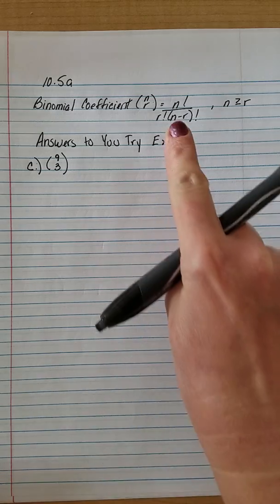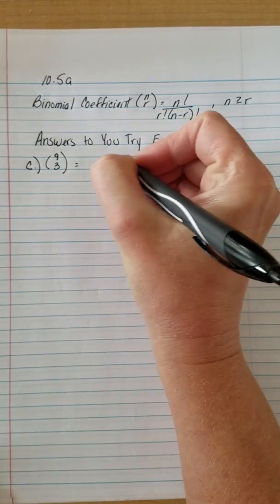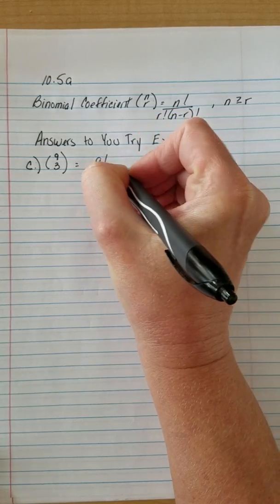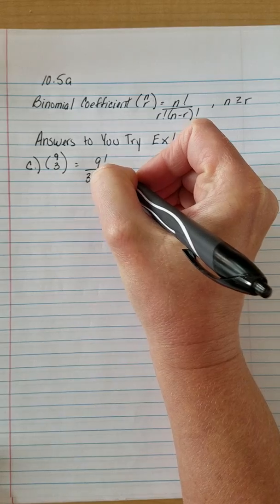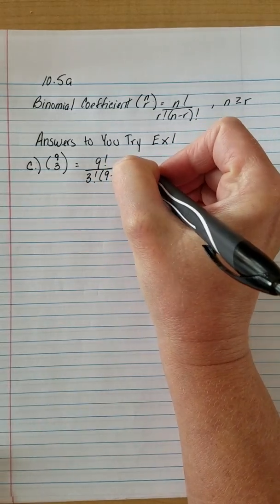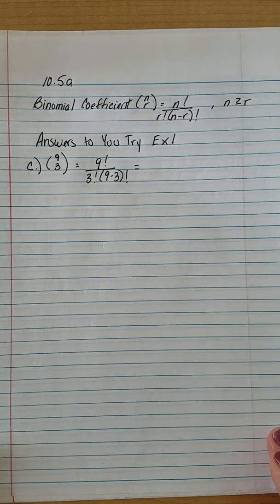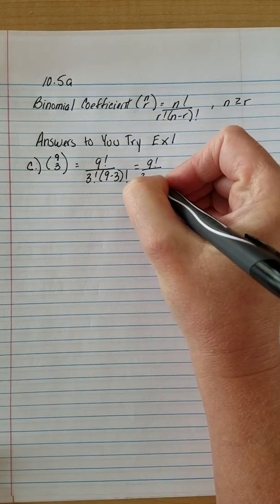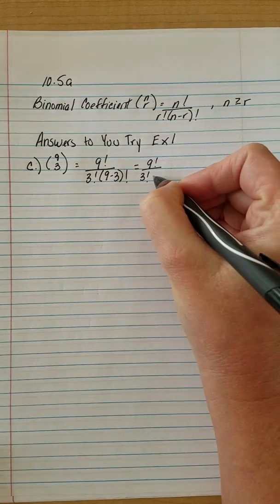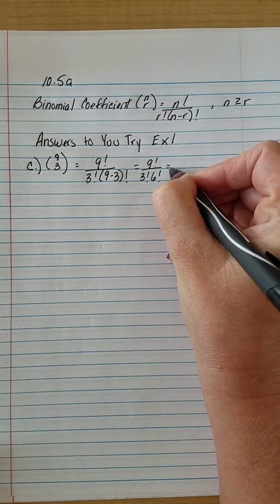I'm also going to guide you on the calculator and explain a little bit about what this means and where it's coming from. So on 9 over 3, let's just use the formula. That means I'm going to have 9 factorial all over 3 factorial times 9 minus 3 factorial. Let's go ahead and start cleaning that up. I get 9 factorial all over 3 factorial times 6 factorial.